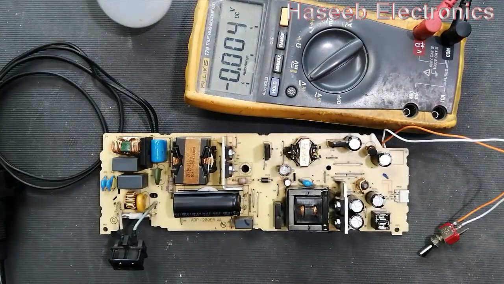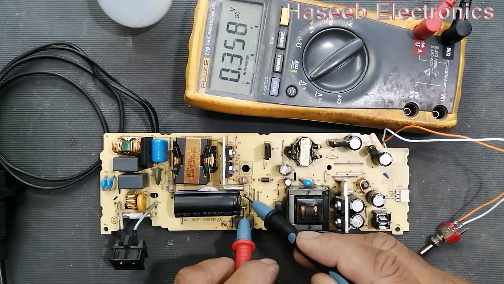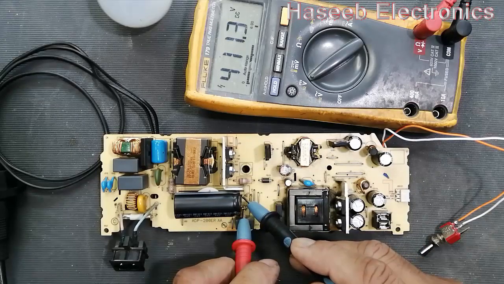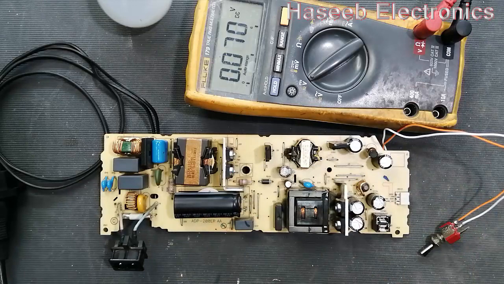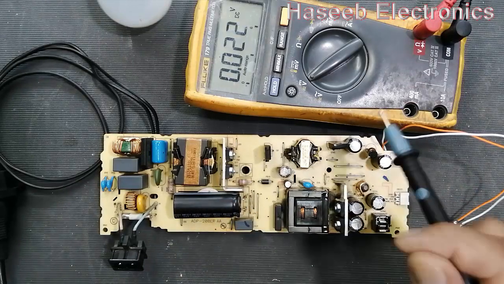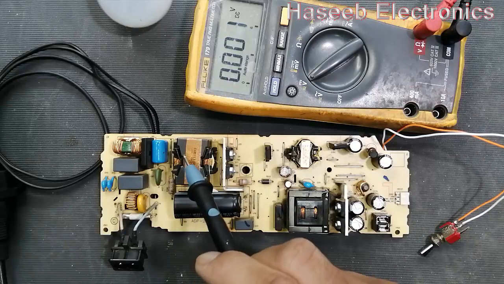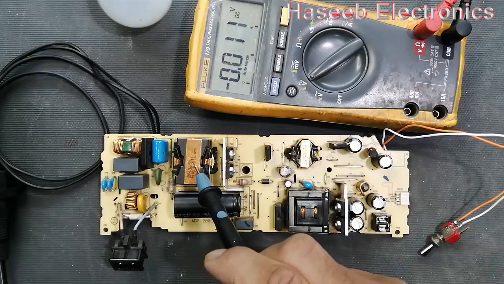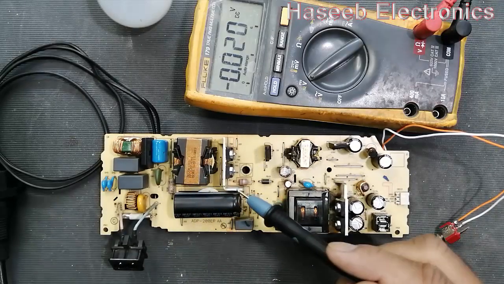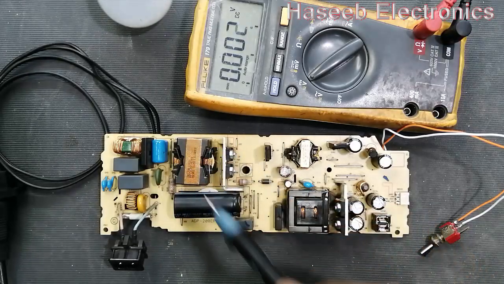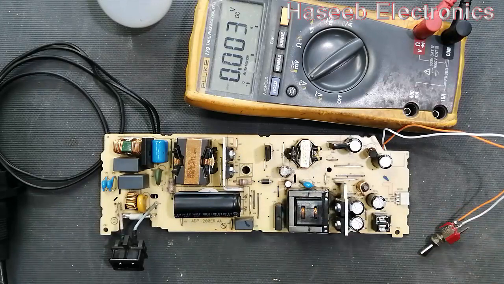So how is it possible to generate 411 volts instead of 160 volt? This additional voltage is created, boosted by this circuit: this inductor, MOSFET, rectifier diode, and one IC, and some related components.